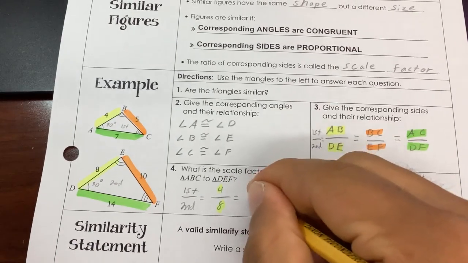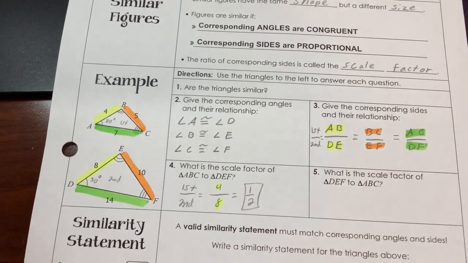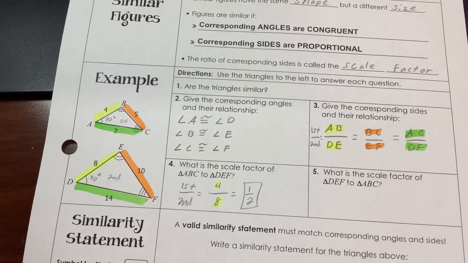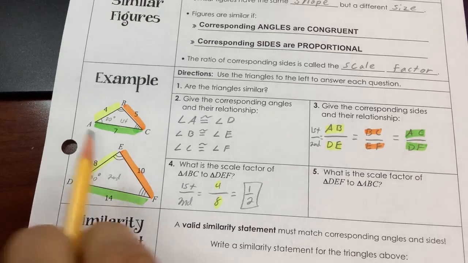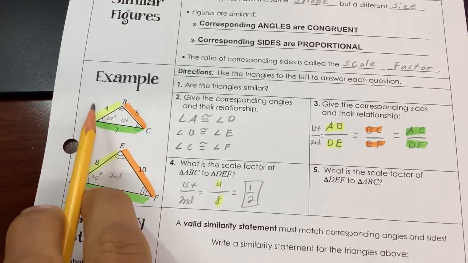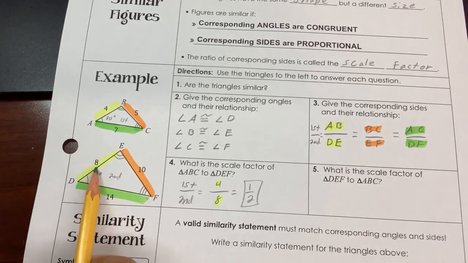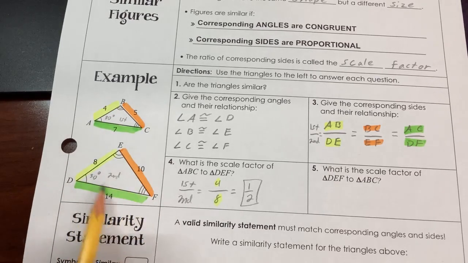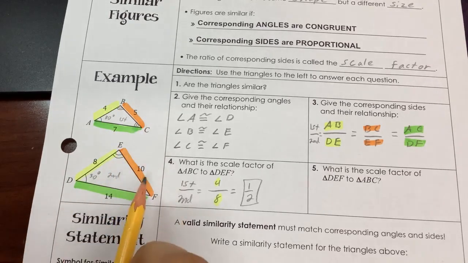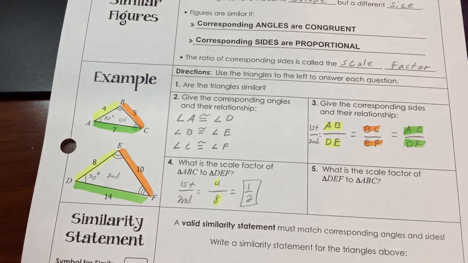So that scale factor reduced is 1/2. There's a half of a scale factor there because all the numbers here are half as big as 8, or half as big as this triangle. So 4 is half of 8, 5 is half of 10, 7 is half of 14.